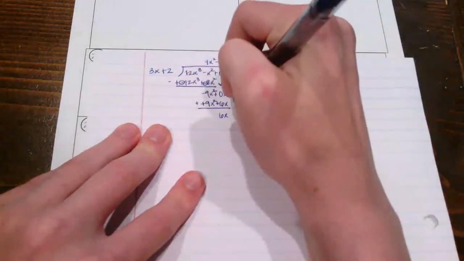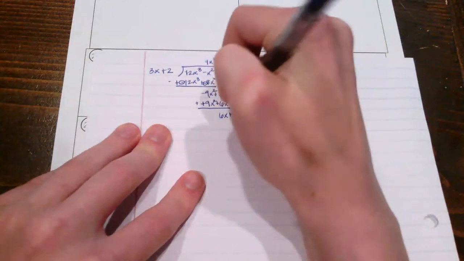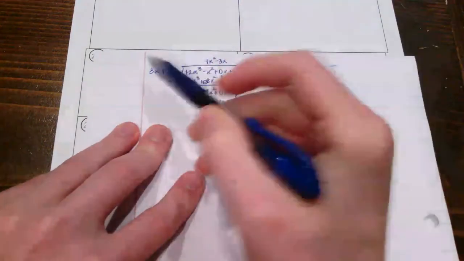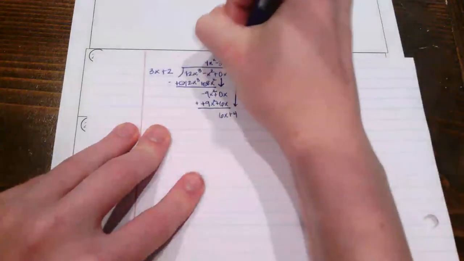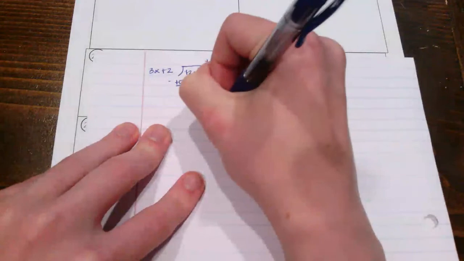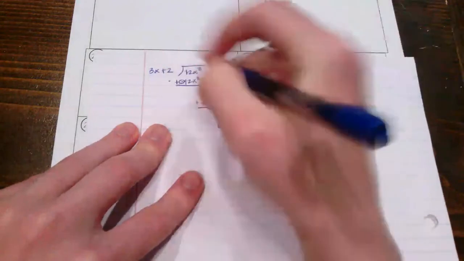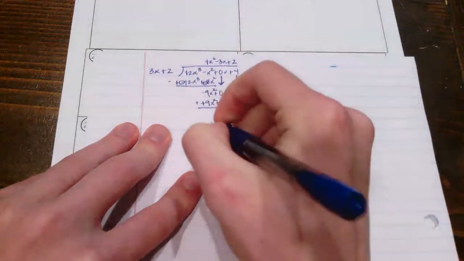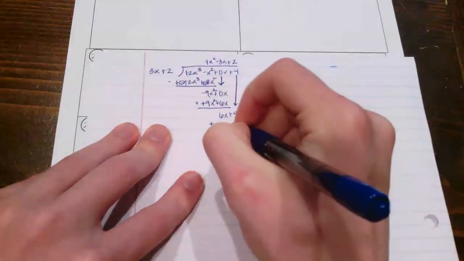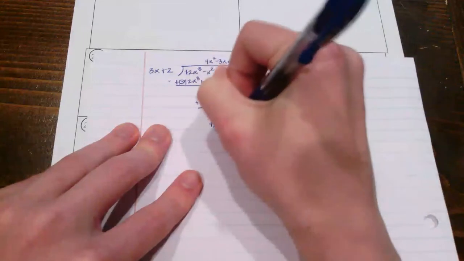Move the 4 back down, plus 4. So 3x times 2 will give us 6x. So plus 2, which equals 6x. 2 times 2 is 4. Once again, change the sign, cancel out, we're going to get 0.